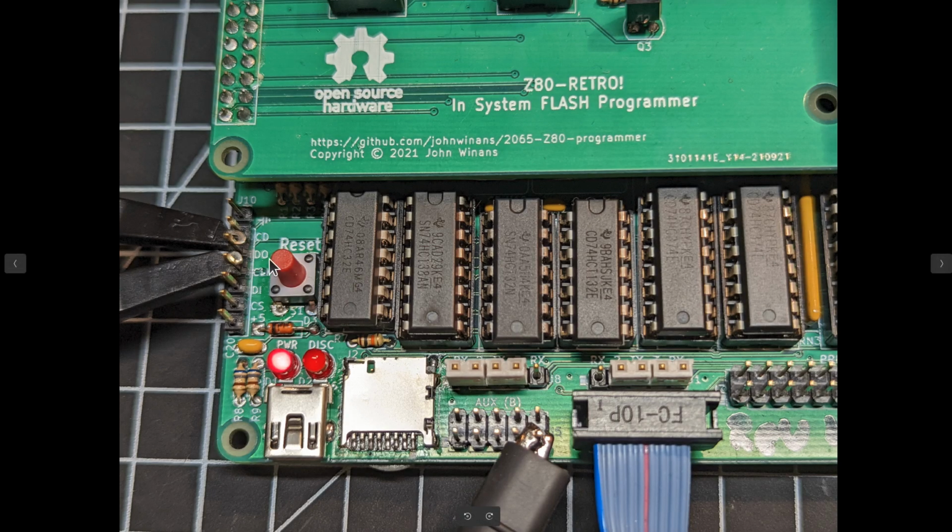Now, I'm going to reconnect the scope probes like this. I'm triggering now on the clock. I only have a 2-channel scope. And this probe over here now is on the data line that's coming from the retro board. So this is MOSI, master out.